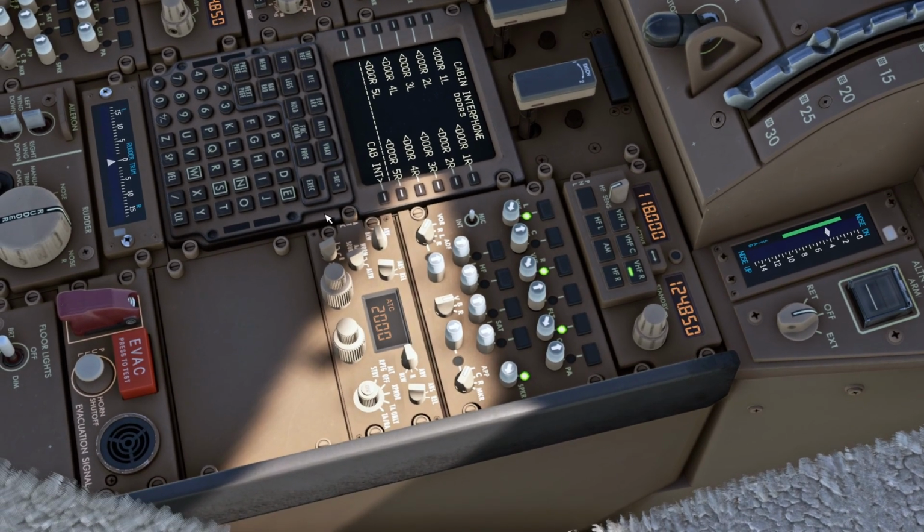Then we have here the transponder panel. At this stage, the transponder should be set on standby, and as we get our ATC clearance, we'll get the transponder code. All the other switches are just used in flight and for TCAS purposes and stuff like that, so I will not discuss that now, but you can just leave these switches as they are.